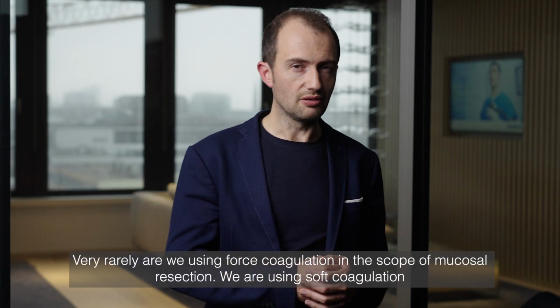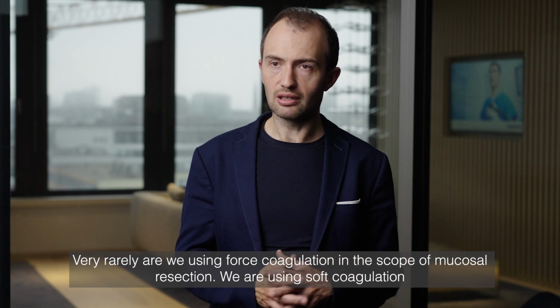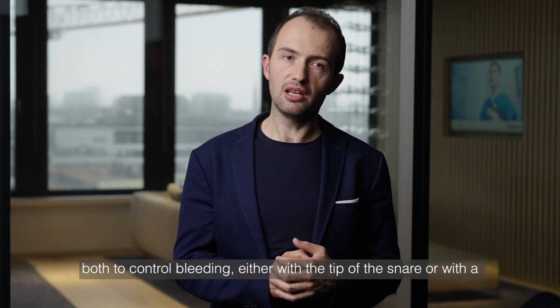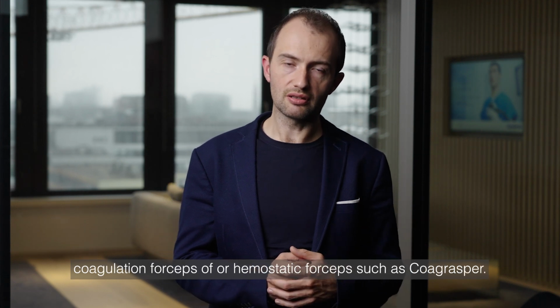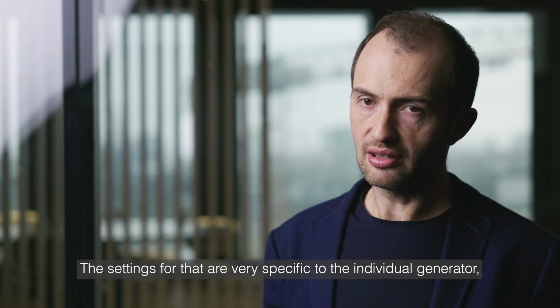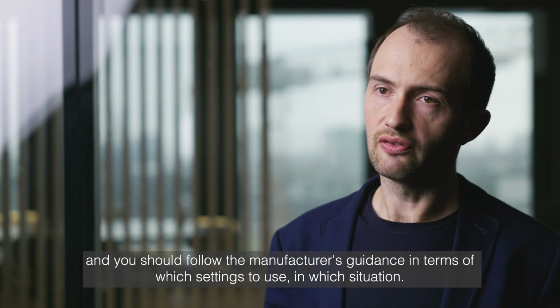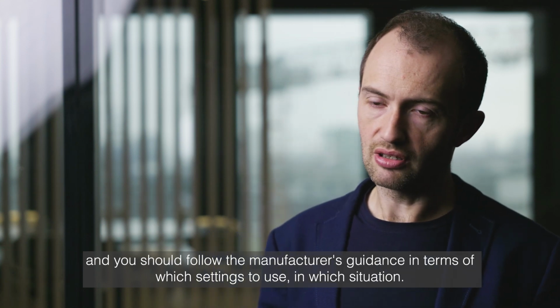Very rarely are we using forced coagulation in endoscopic mucosal resection. We are using soft coagulation, both to control bleeding, either with the tip of the snare or with a coagulation forceps, a hemostatic forceps, such as a coagrasper. The settings for that are very specific to the individual generator, and you should follow the manufacturer's guidance in terms of which settings to use in which situation.